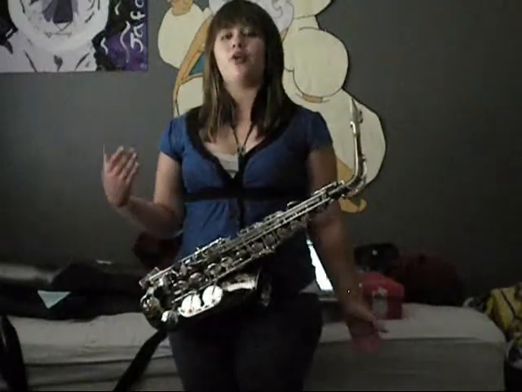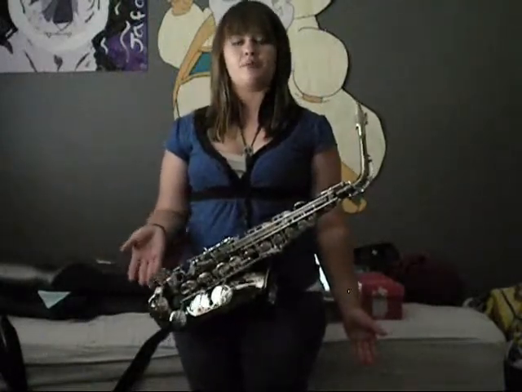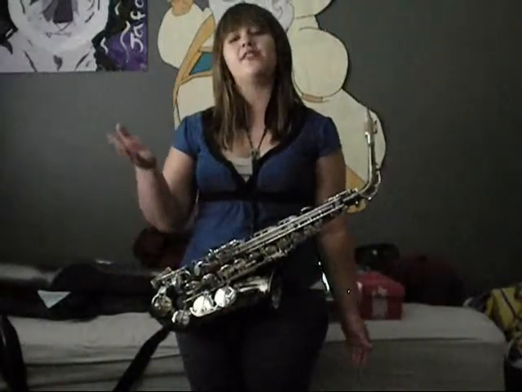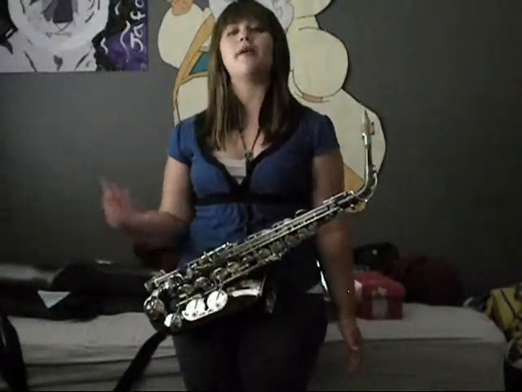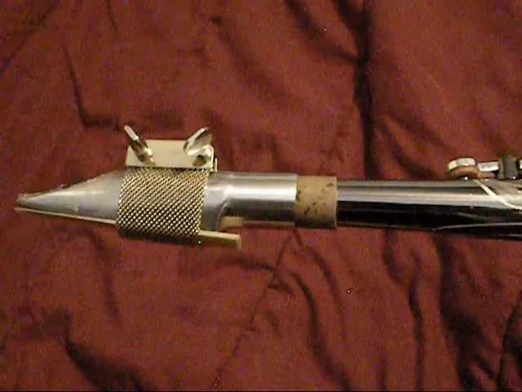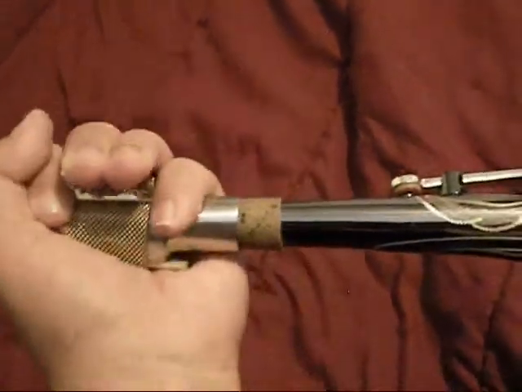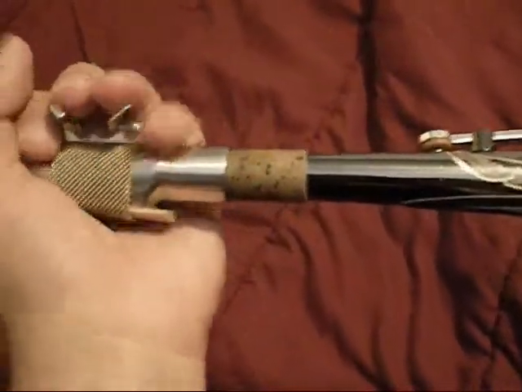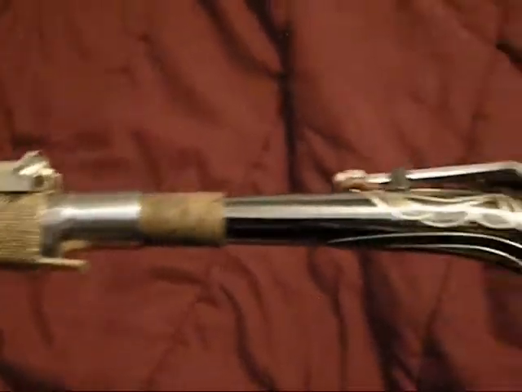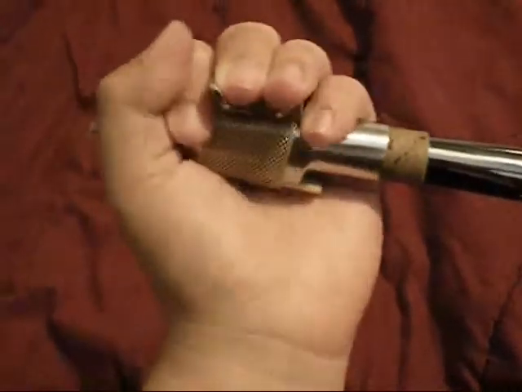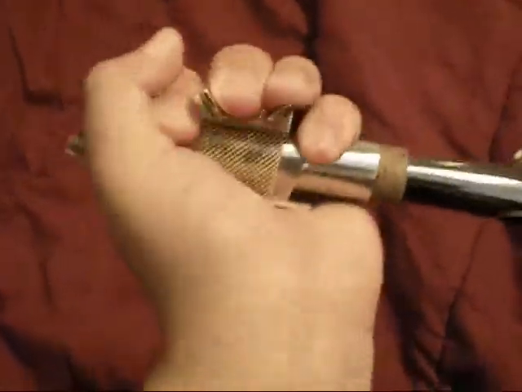So every time I lifted up a finger and a key was released, my pitch went higher. And every time I pushed my key down, my pitch went lower. Another way to lower or raise the pitch is by pushing in the mouthpiece or pulling out the mouthpiece. By pulling out the mouthpiece, you're making the pitch lower because the pipe is longer. By pushing in the mouthpiece, you're making the pipe shorter so the pitch raises.